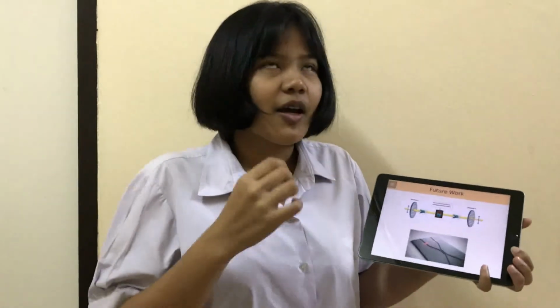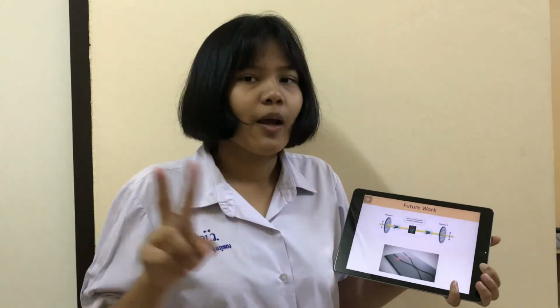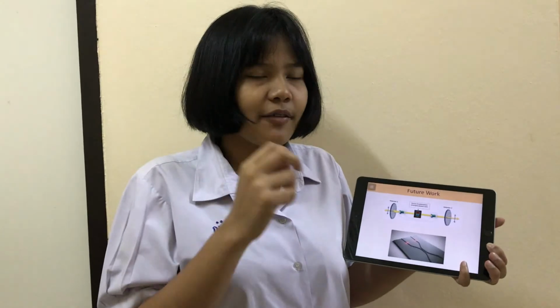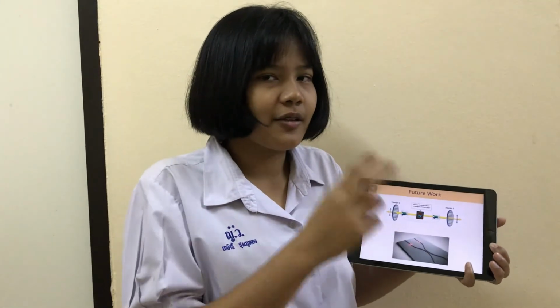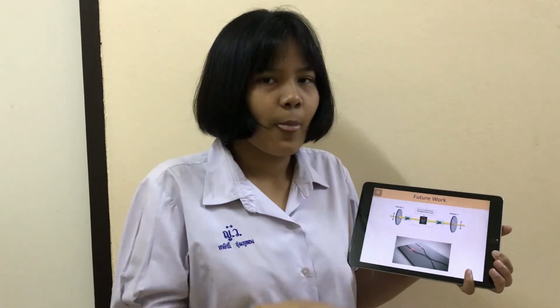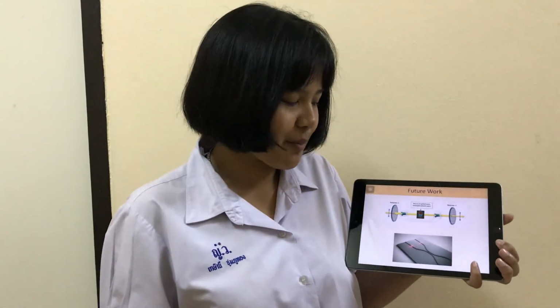Okay, future work. The next step in the experiment, we will find 2 qubits, and we will let the 2 qubits test the quantum property, called the quantum experiment.